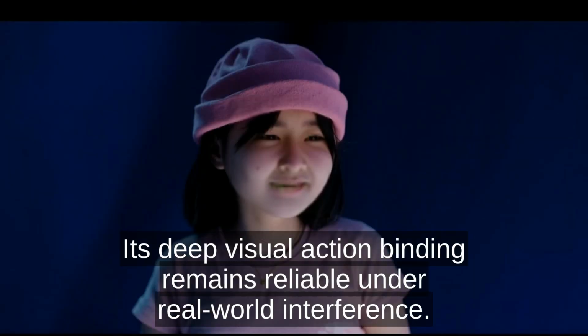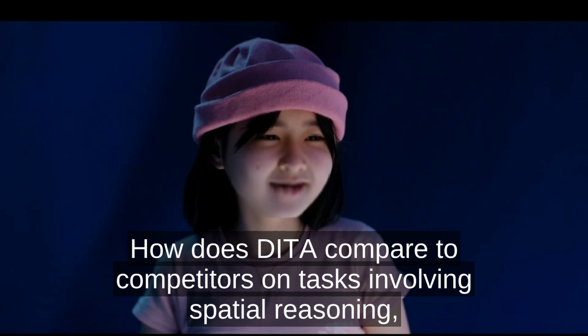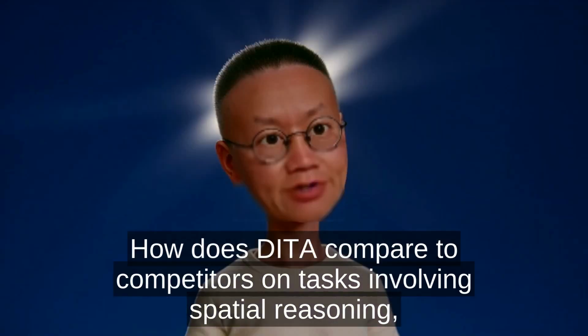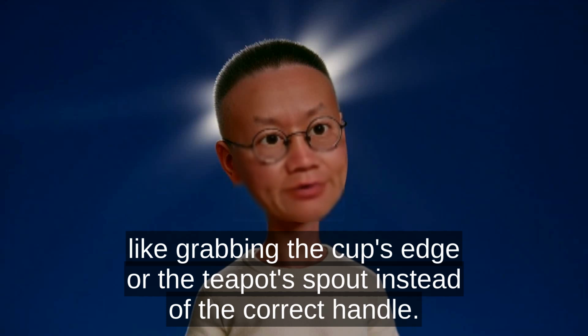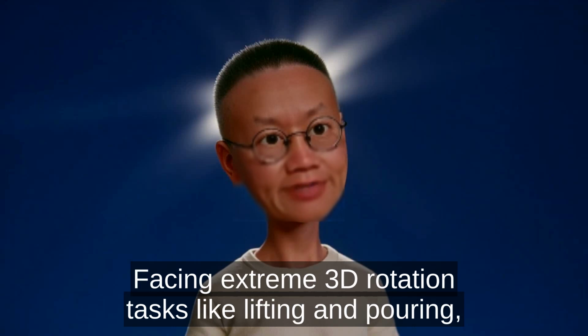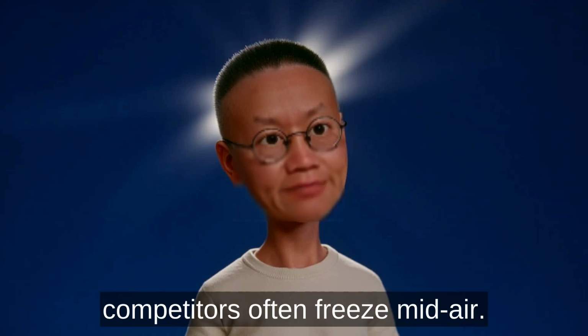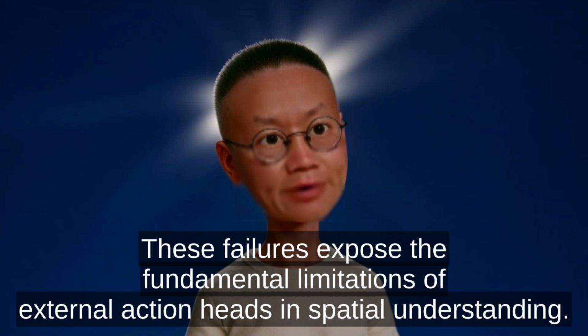How does DITA compare to competitors on tasks involving spatial reasoning, like grasping? Competitors often misidentify grasp points, like grabbing the cup's edge or the teapot spout instead of the correct handle. Facing extreme 3D rotation tasks like lifting and pouring, competitors often freeze mid-air. These failures expose the fundamental limitations of external action heads in spatial understanding.